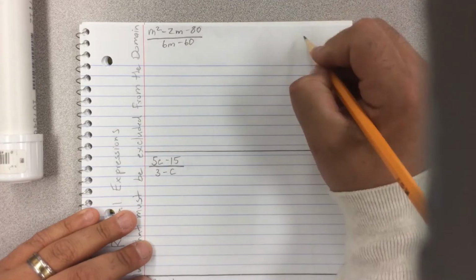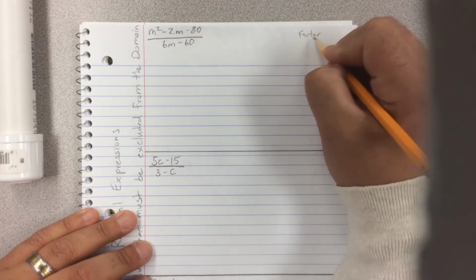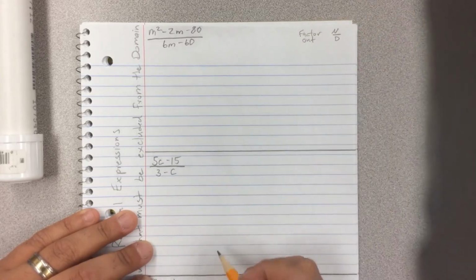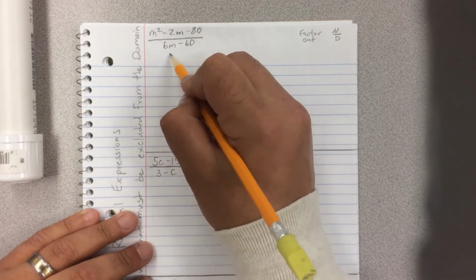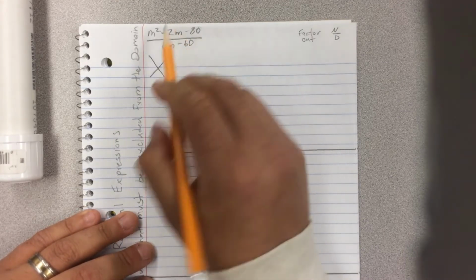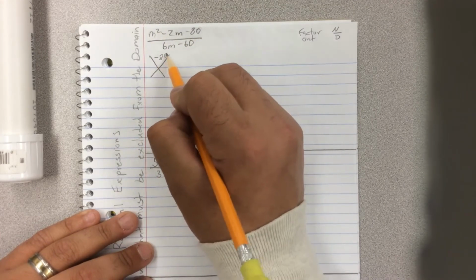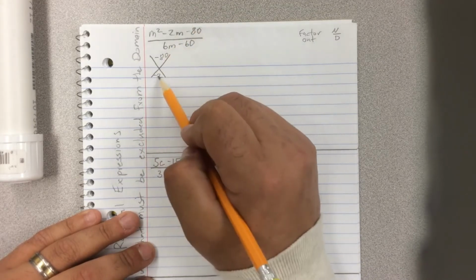Same thing that we did before, we're going to factor the numerator over the denominator. Both can be factored, but we'll do this one first. We need our x factor for the top, since this is a quadratic. We need the two numbers that multiply to equal negative 80, but add to equal negative 2. That's our c, and that's our b.